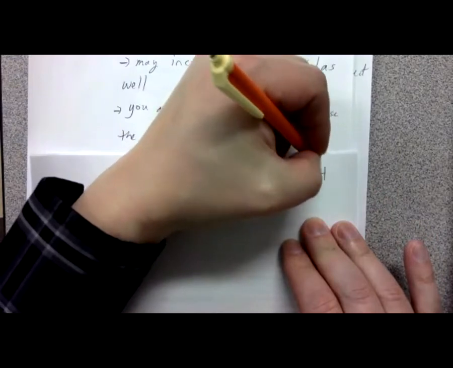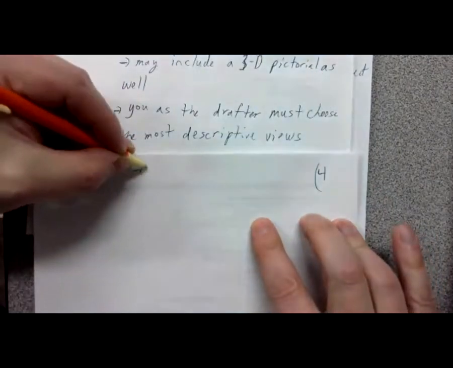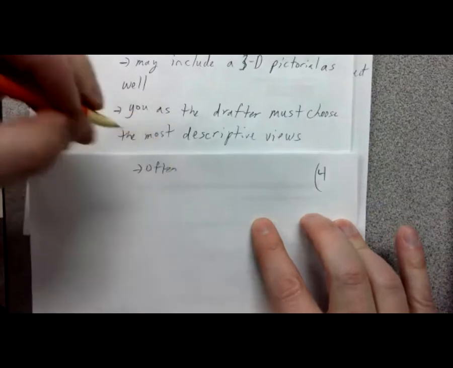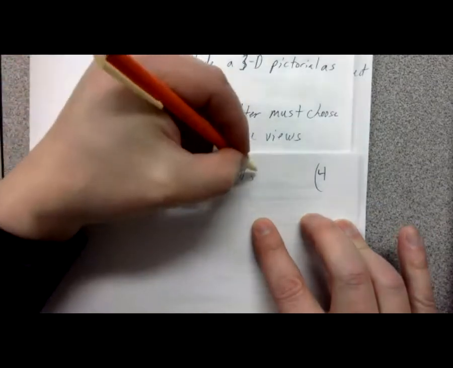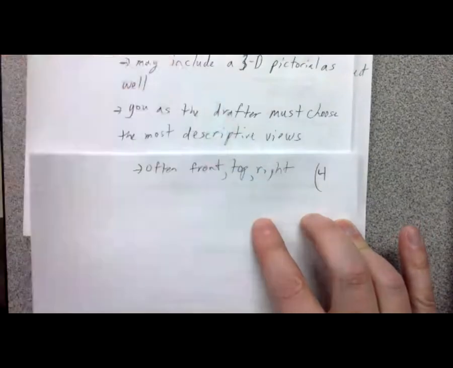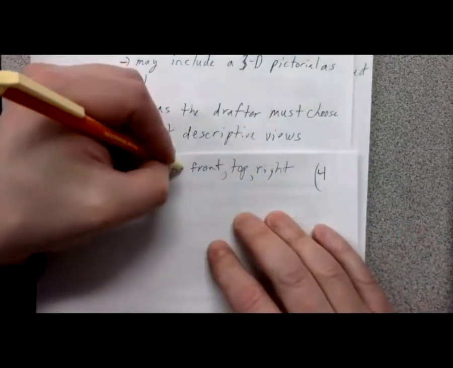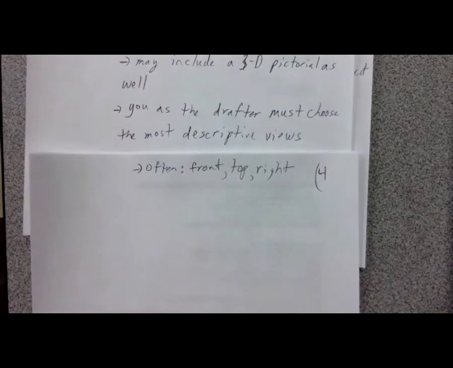But again, it's often front, top, and right. And then it comes down to, okay, which is the front?